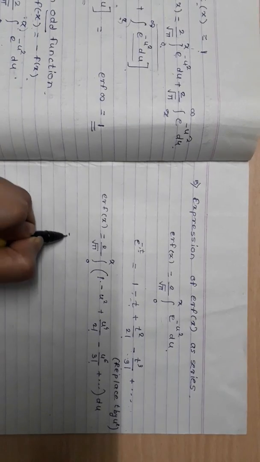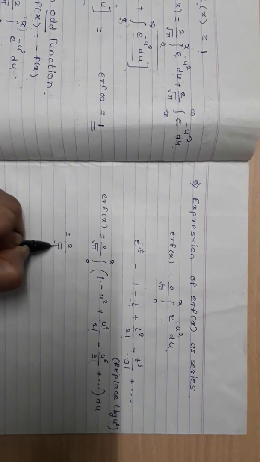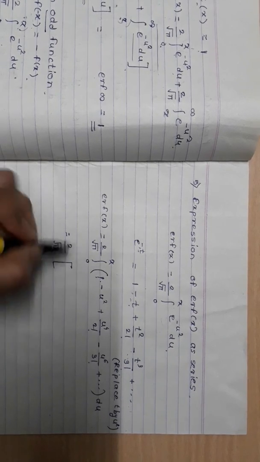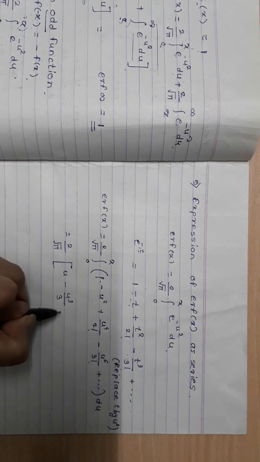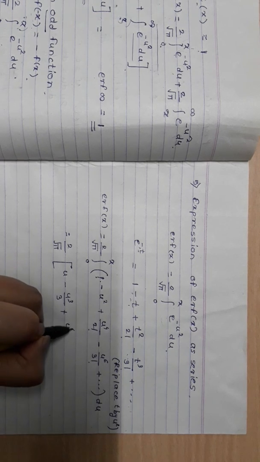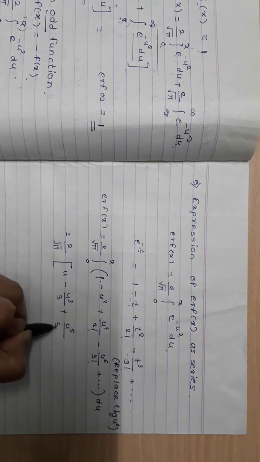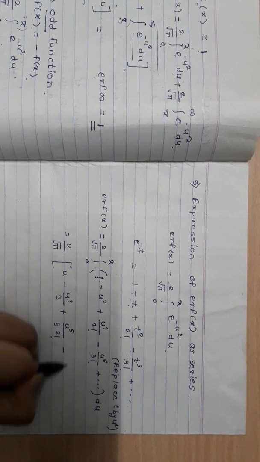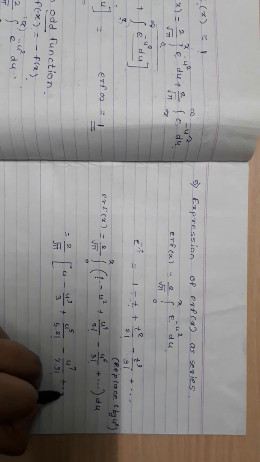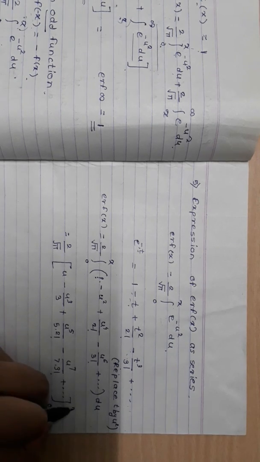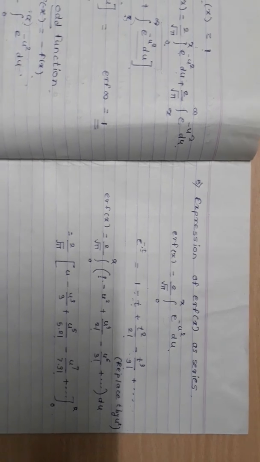And I can integrate this clearly. This is just a normal integration. Integration of 1 is u, minus u cube upon 3, plus u raised to 5 upon 5 into 2 factorial, minus u raised to 7 upon 7 into 3 factorial, and continue like this. This is from 0 to x, right?